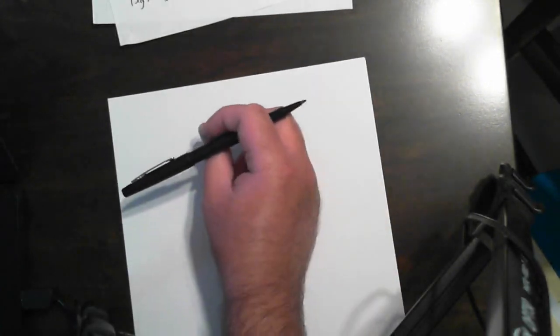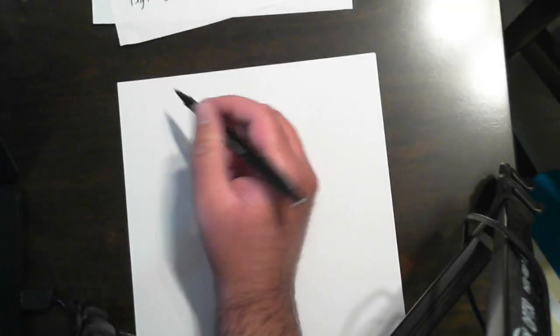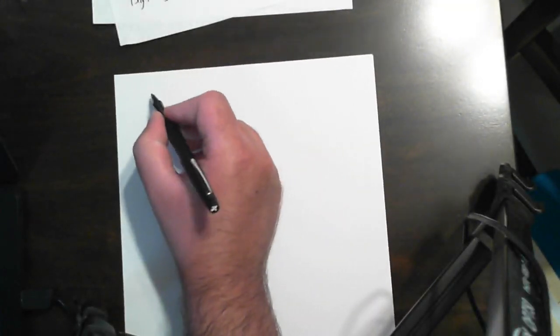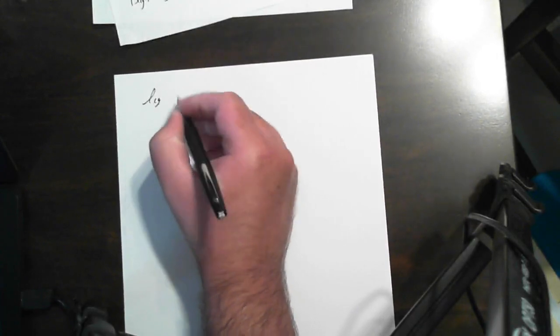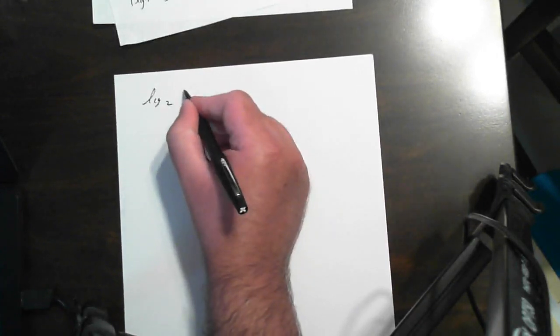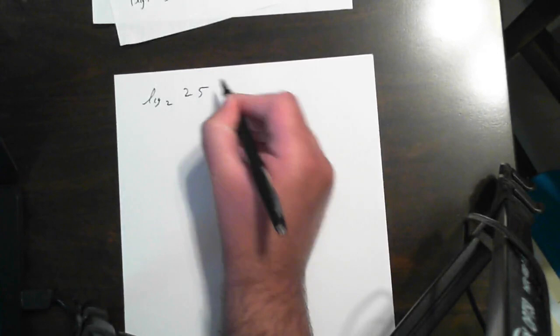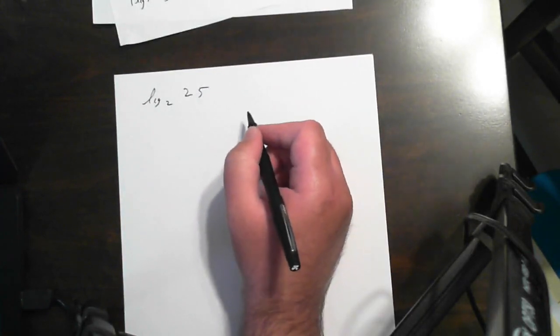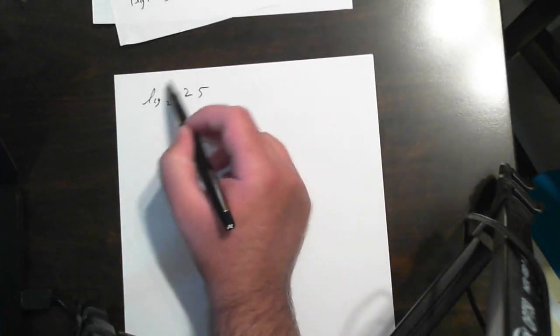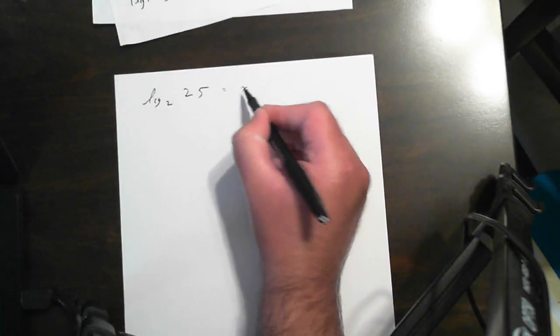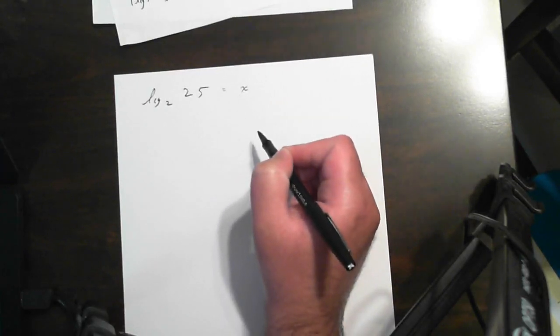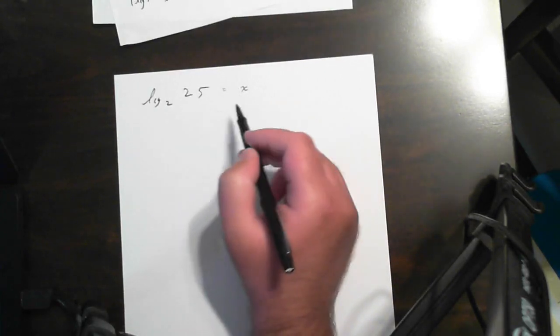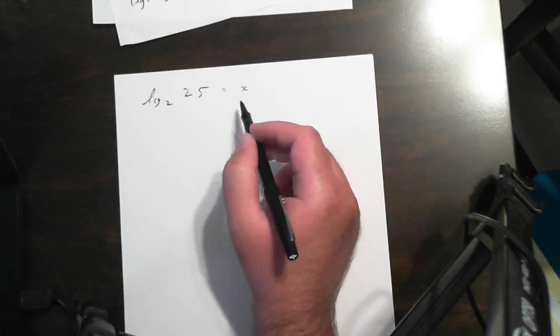Okay, so now we'll look at evaluating logarithms that aren't base 10, which of course you can't always punch in your calculator. So let's say I want to evaluate the log base 2 of, I don't know, 25. Okay? So what I will do first of all, if I'm trying to evaluate this, I'll set it equal to x, just as I did before. Okay? And I will convert it into an exponential equation.